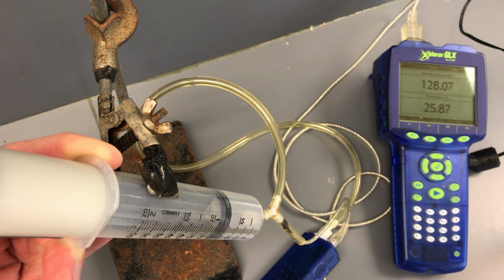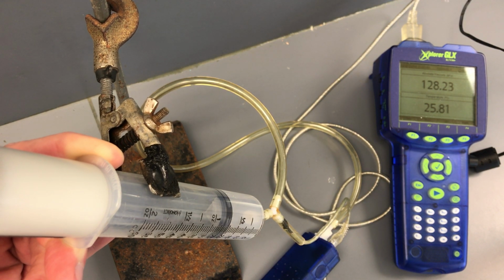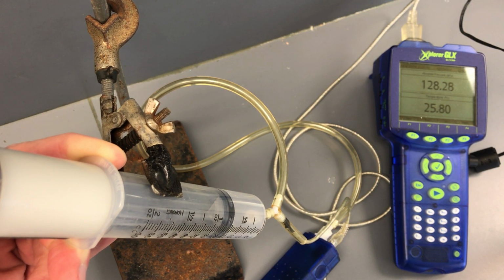Notice we're kind of steady. We're at about 128.1, 128.05, 128.2. We are somewhere in that range. Again, find a value that you want to work with. We're at about the right temperature, and we've calibrated, or basically got it steady again. Our pressure is somewhere in the 128.2 range. You can go to the hundredths position if you want, or you can actually round to the tenths place.